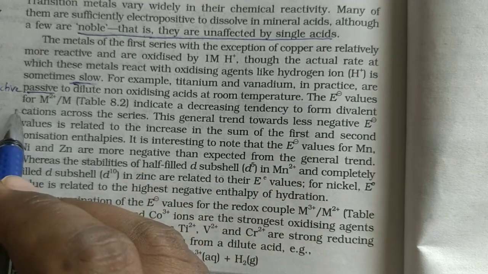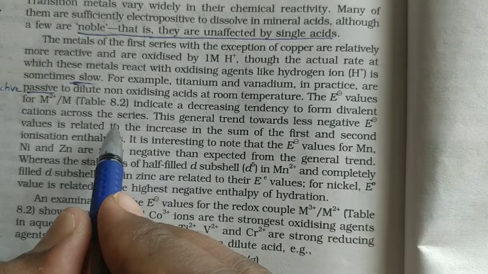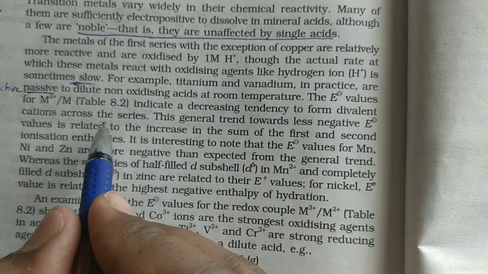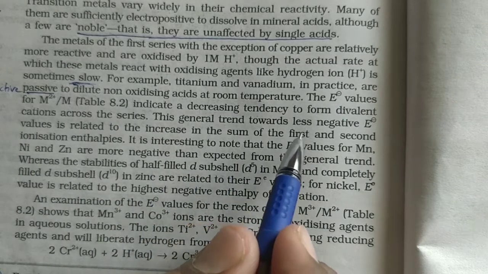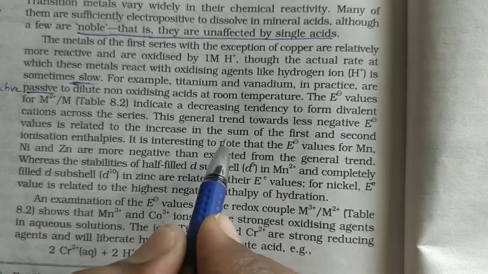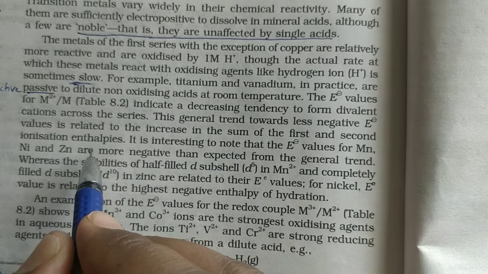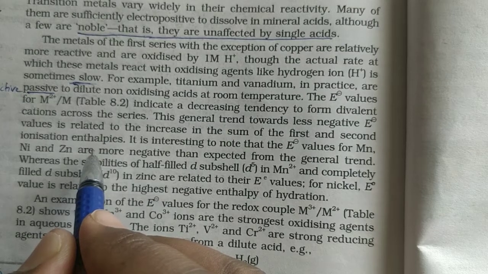The E0 values for M+2 such that M indicate a decreasing tendency to form divalent cations across the series. Here we have seen the tabular column also. By seeing the tabular column we can easily understand the E0 values for M+2 such that M. This general trend towards less negative E0 values is related to the increase in the sum of the first and second ionization enthalpy values. Already I told, when we require a high amount of ionization enthalpy, the oxidation process will not take place easily. They want to reduce.